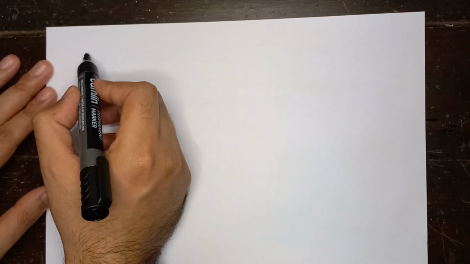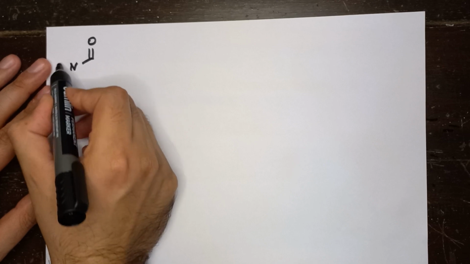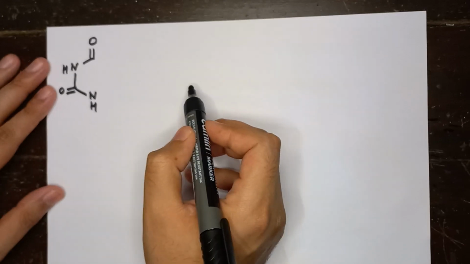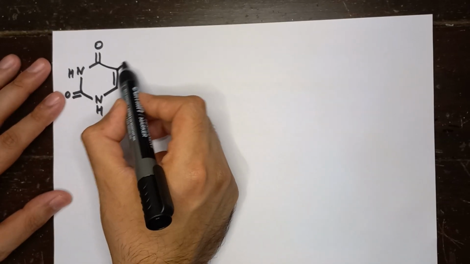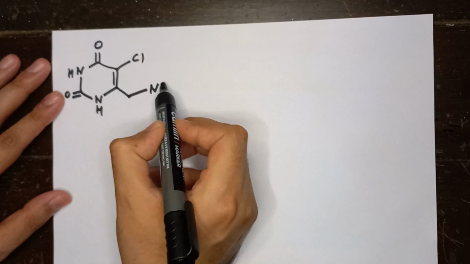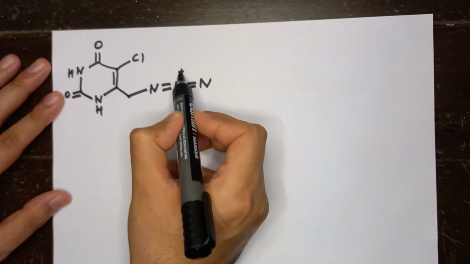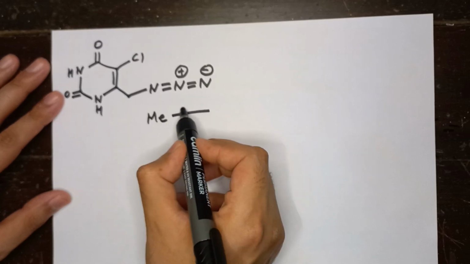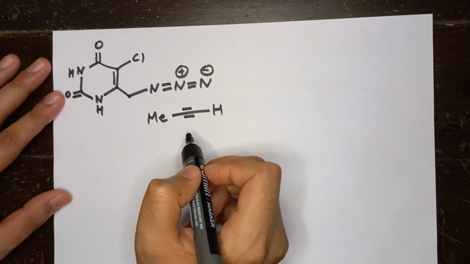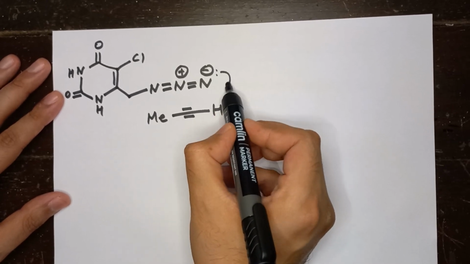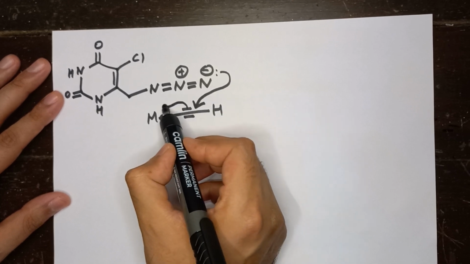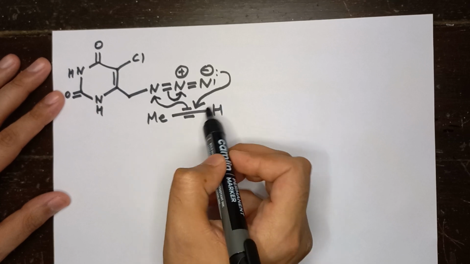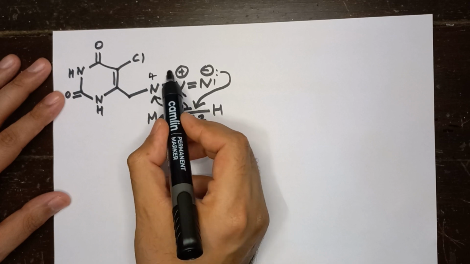Okay, so this is my azide. And this time alkyne is approaching like this. Okay, so mechanism is same. This nitrogen lone pair will attack at this carbon, this bond will migrate at this nitrogen, and this bond will be used to neutralize nitrogen. So let's number 1, 2, 3, 4 and 5.